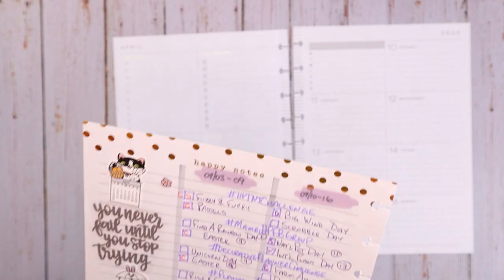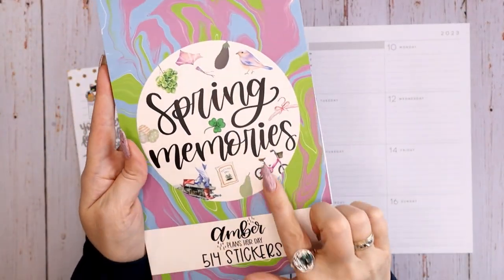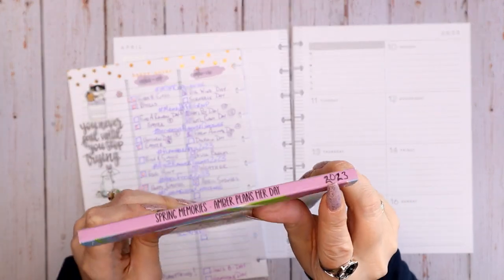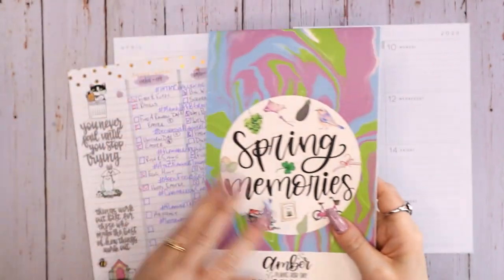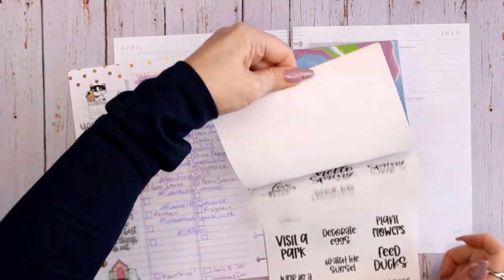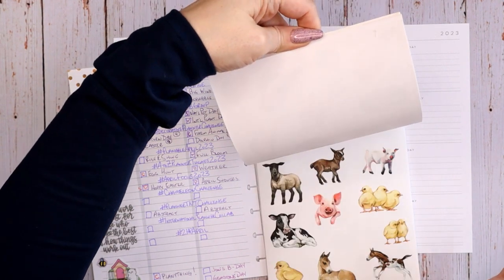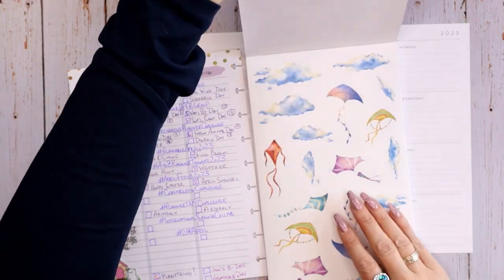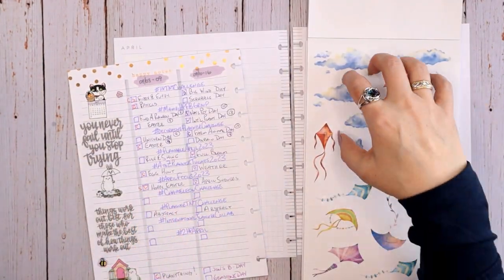So that is the main focus of the theme, because I remembered in the Spring Memories from Amber Plans Her Day, that's the one for memory keeping, it doesn't have sets of stickers, it has pages of themes. There's a page in here that has big clouds. I love thunderstorms. I love volatile spring weather. I miss it, there isn't as much here in the Pacific Northwest, but I thought of this page with the kites and the big clouds.